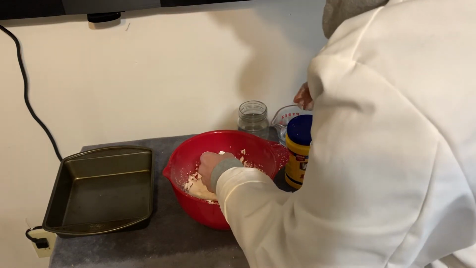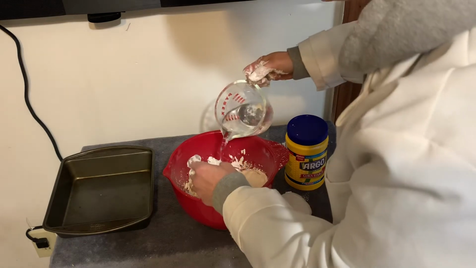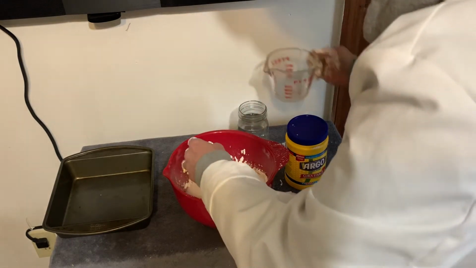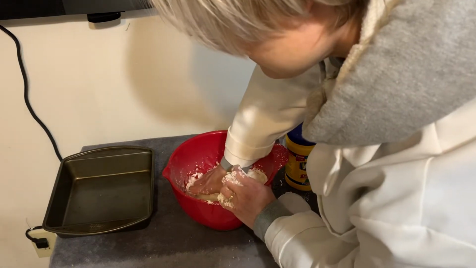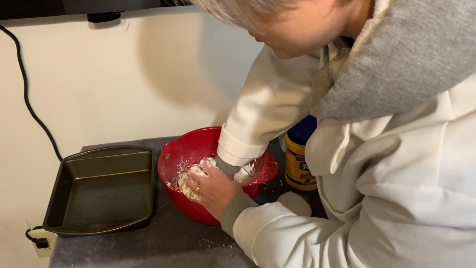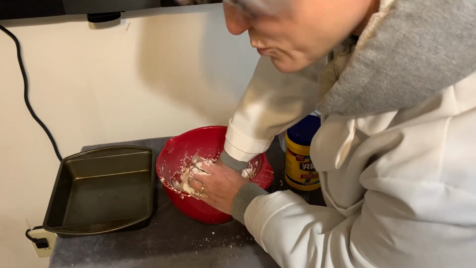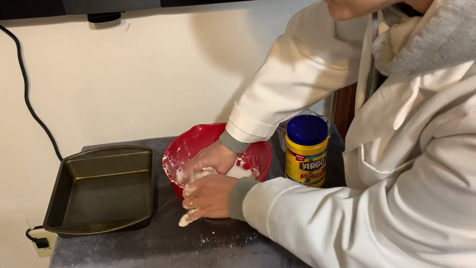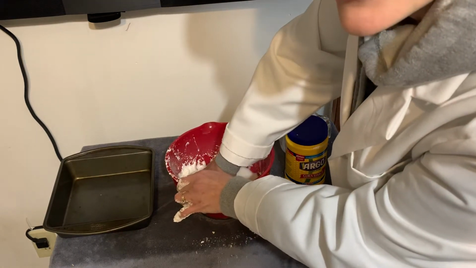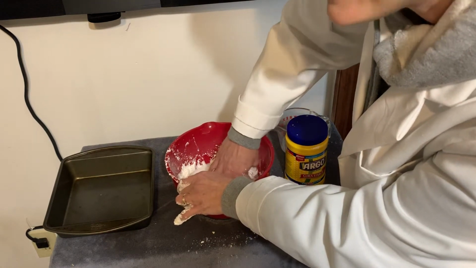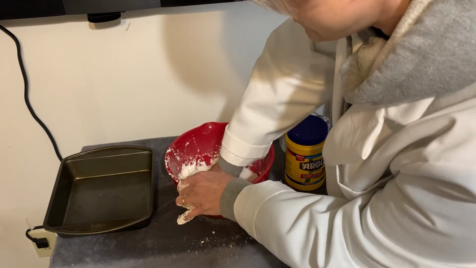Oh, that's really strange. Okay. Now, the thing about this is if you accidentally add too much water, you can always add a little more cornstarch, as long as you don't put all of your cornstarch in there. Don't put all of your cornstarch in one basket. Ha ha ha. Okay, I'll stop with the bad jokes.